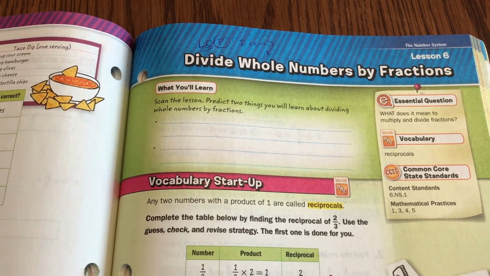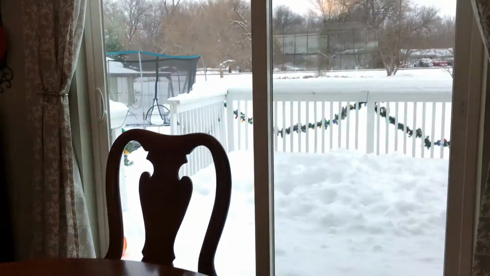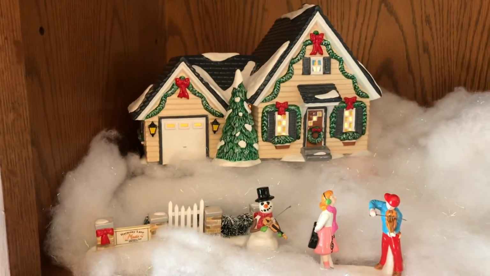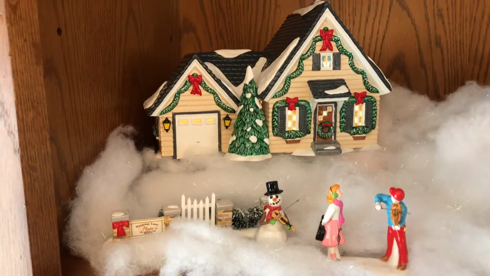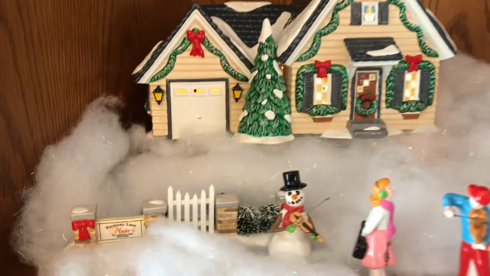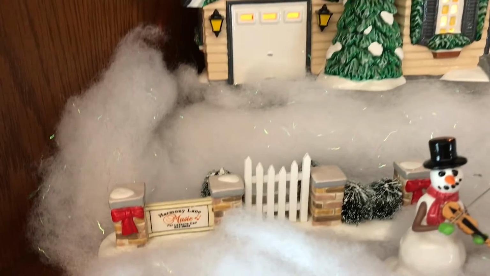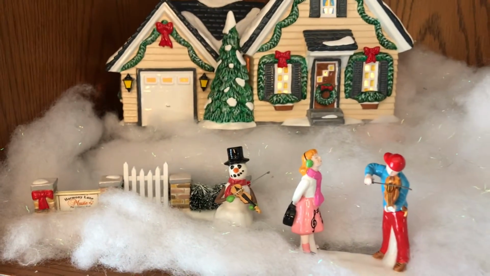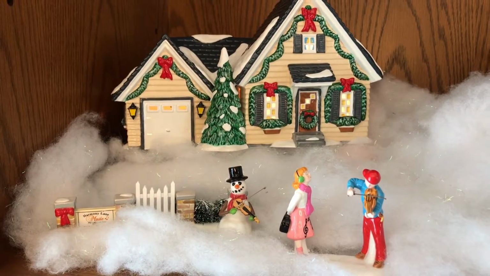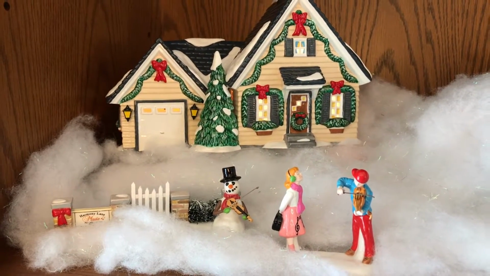But before we start, it is still that same snow day that I spent making math videos all day. And here is our next Christmas village. It is the music house. So in this house, they give music lessons. It is the Harmony Lane music house. And they have a snowman decorated with a violin and 2 kids that are practicing outside of the house.